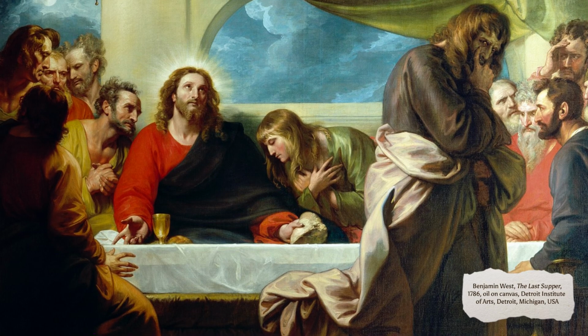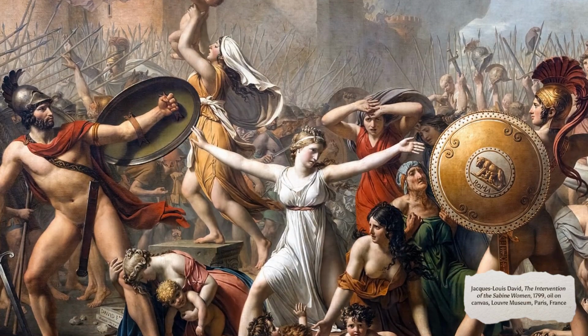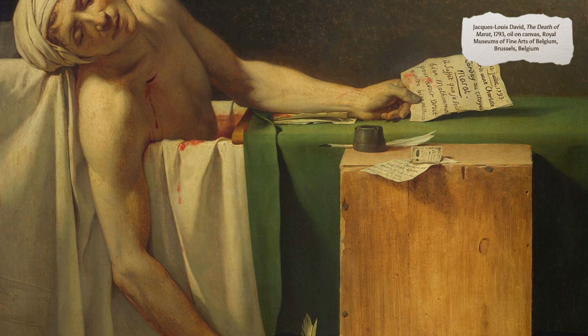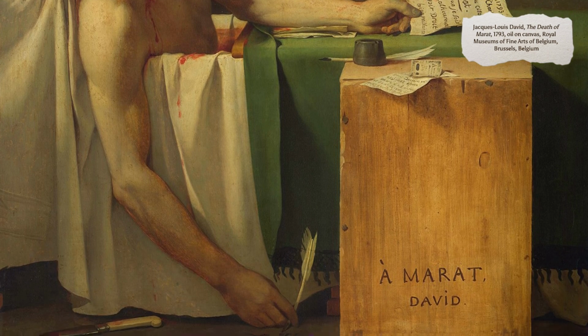Obviously, we're going to see some biblical scenes, but we will also see scenes from classical mythology and ancient history. And we will start to see depictions of contemporary significant events. These were also considered acceptable subject matter. And history paintings were meant to sort of inspire people and to civilize people.